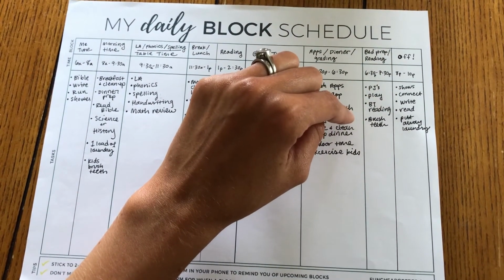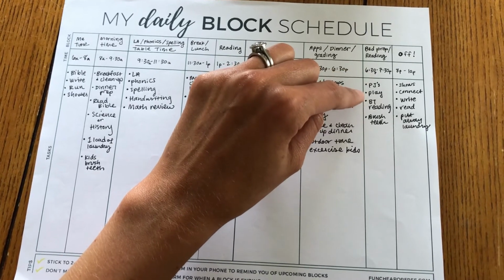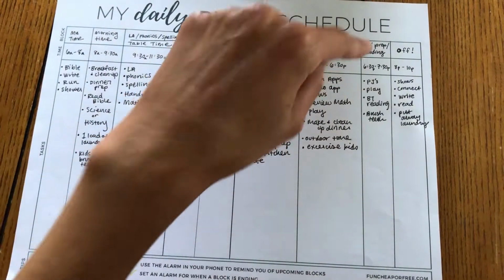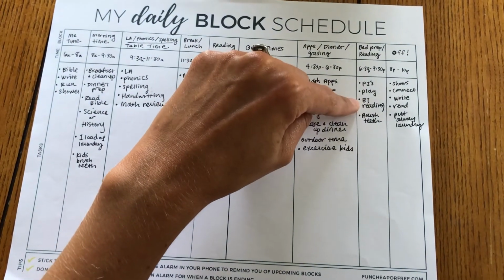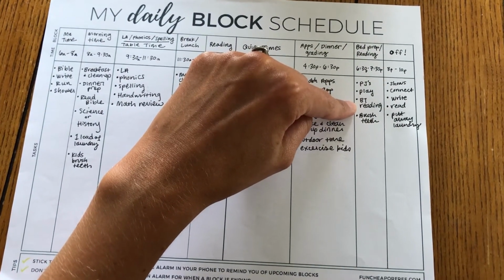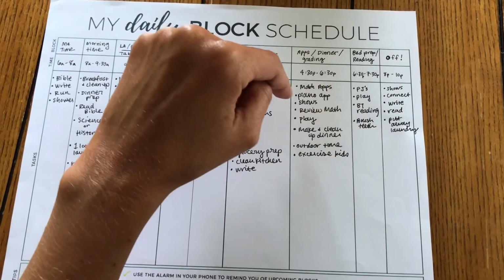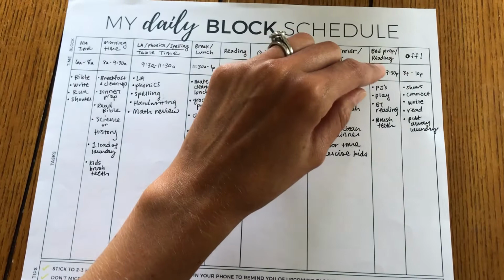This is when we're basically prepping for bed. They get PJs on, they'll play a little bit. We might do some bedtime reading. So any of the reading over here that we didn't get done, we could read while they're laying in bed, getting ready to go to sleep. We brush teeth. See, I'm super detailed. I have to write down brush teeth or else it will get forgotten.